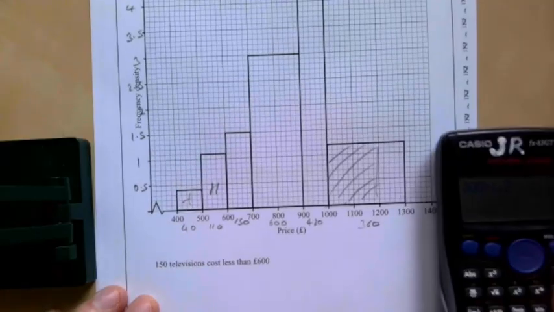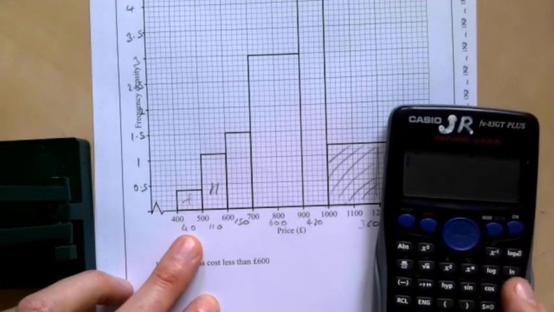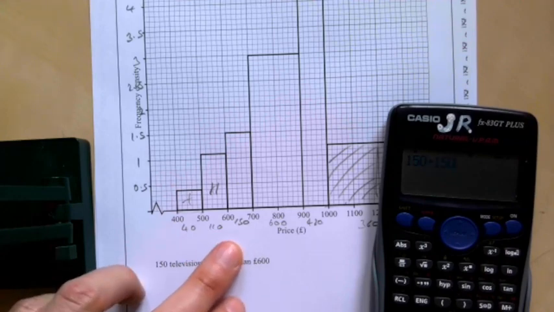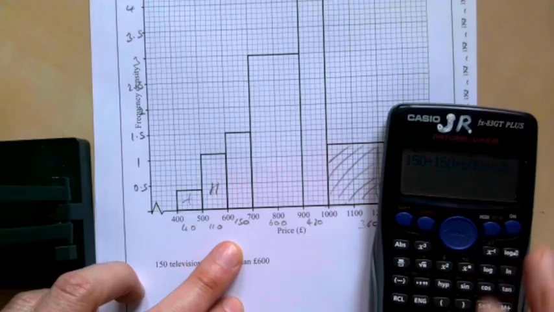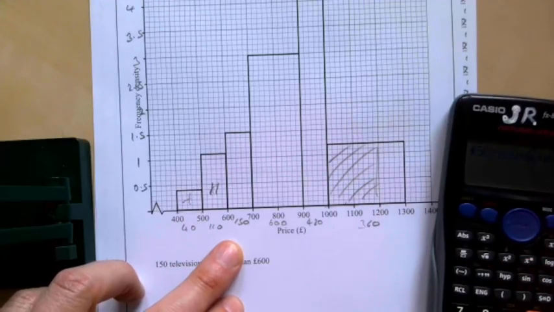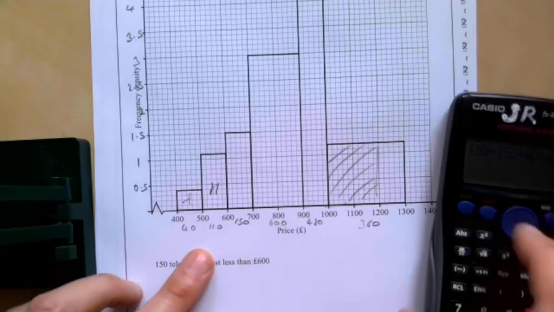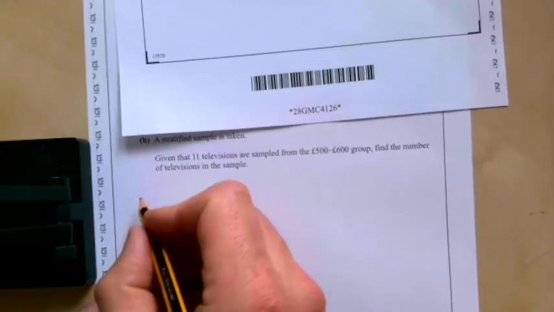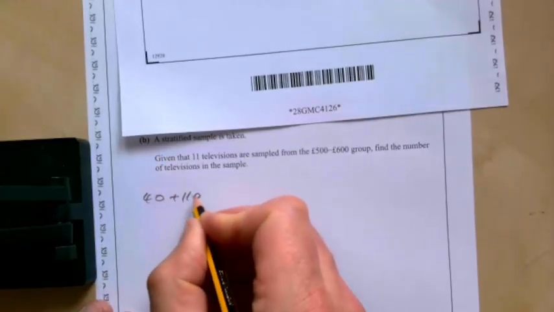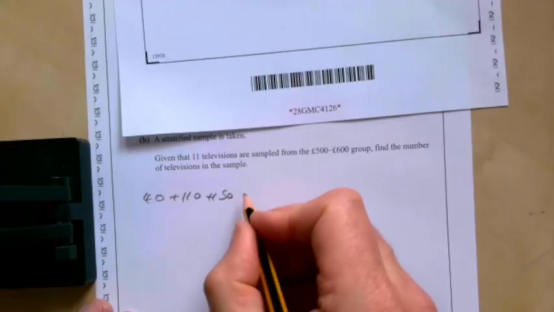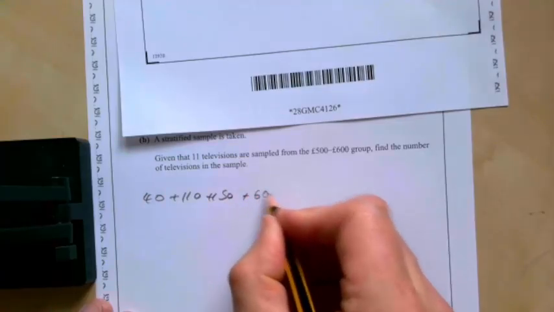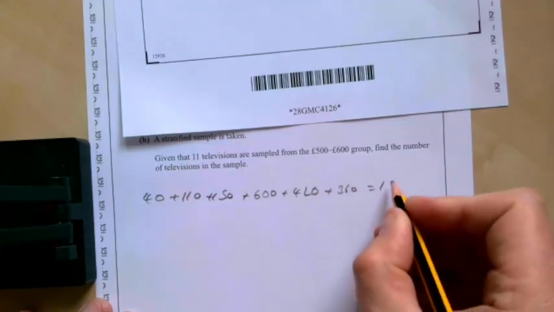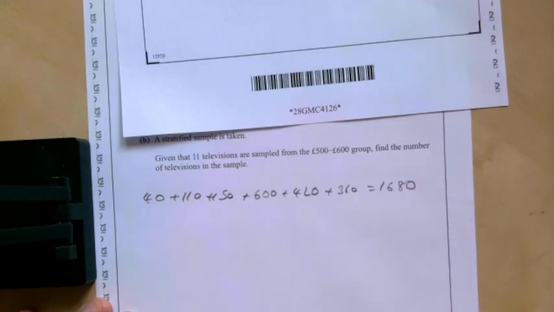So if we do those sums, we have 150 plus 150 plus 600 plus 420 plus 360, and I get 1680. My working out's not great for this, but let's just write it as 40 plus 110 plus 150 plus 600 plus 420 plus 360, and that gives me 1680.